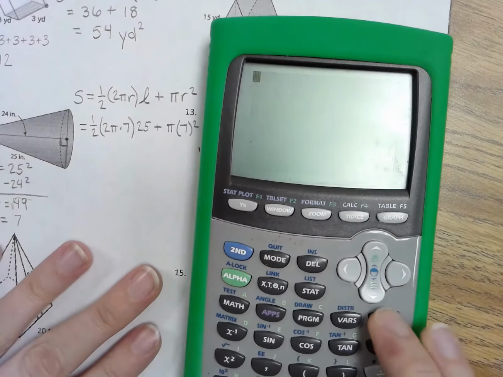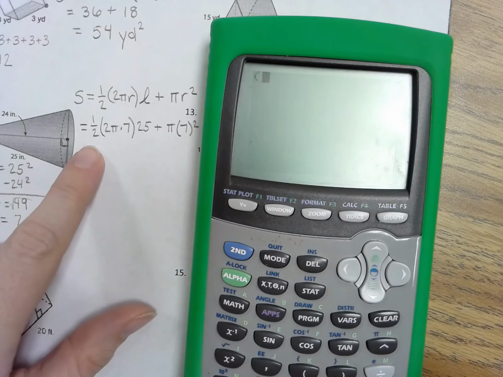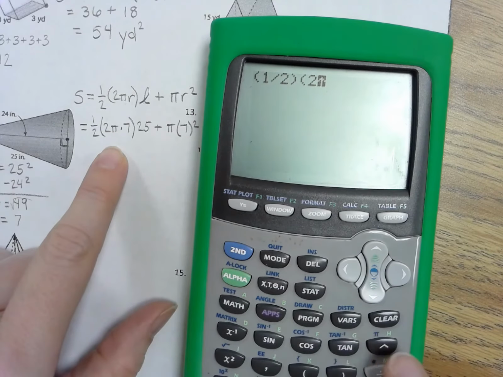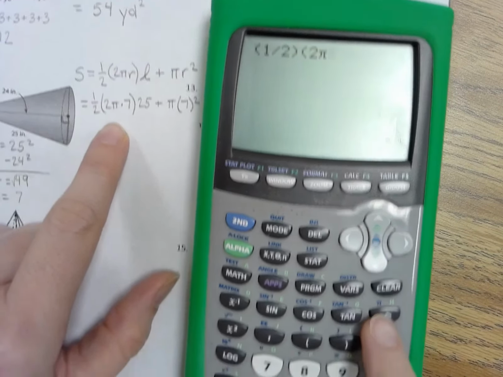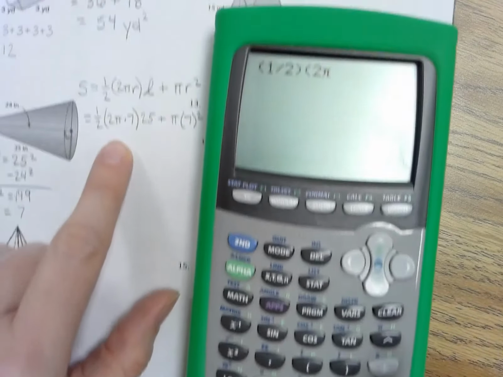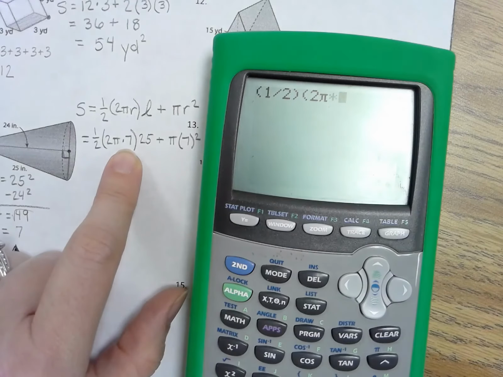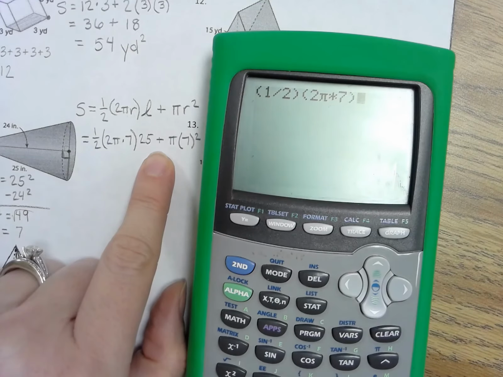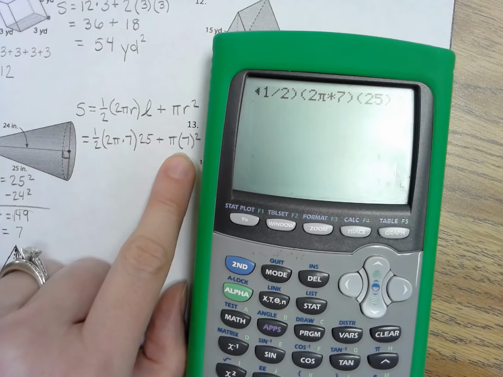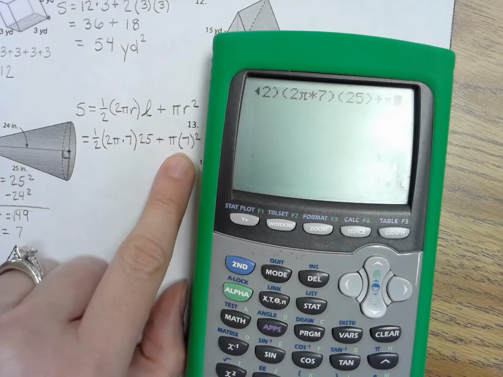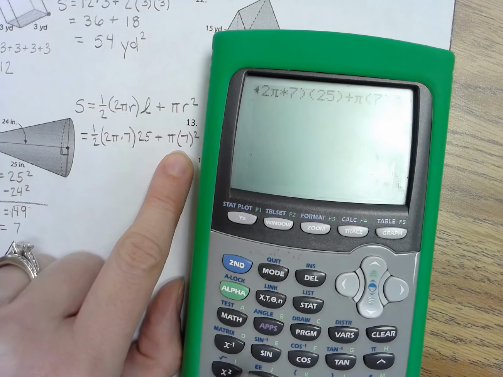So let's type it all in our calculator and be very careful. So we have 1/2 times 2 pi. Remember, the pi button is second, and then this caret key underneath clear, times 7. We're also going to multiply that by 25 plus pi with our 7 squared.